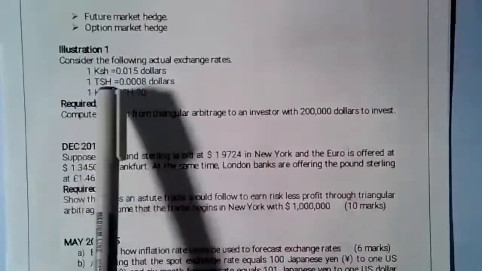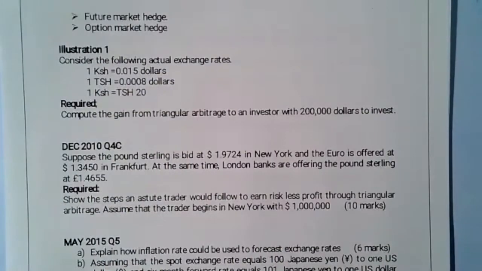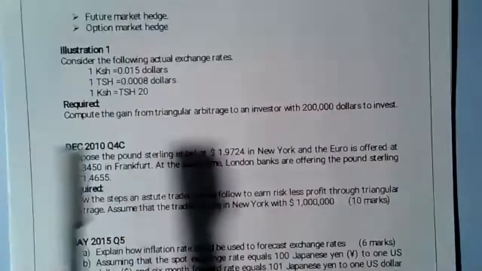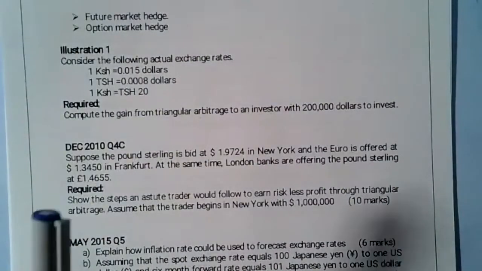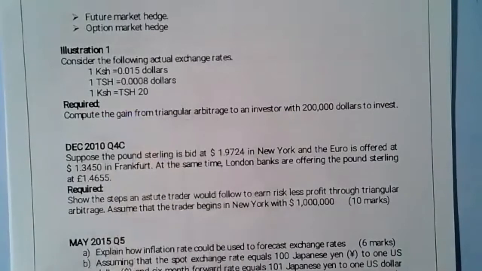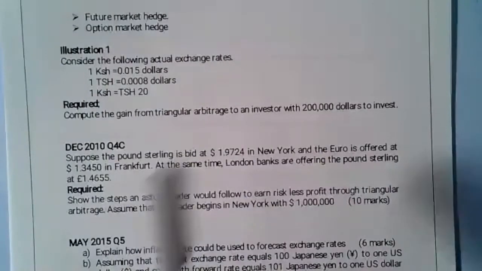Consider the following actual exchange rates. 1 Kenyan shilling is that many dollars. 1 Tanzanian shilling is that many dollars. Then 1 Kenyan shilling is equal to 20 Tanzanian shillings. Required: compute the gain from the triangular arbitrage to an investor with $200,000 to invest. So how can you perform a triangular arbitrage?